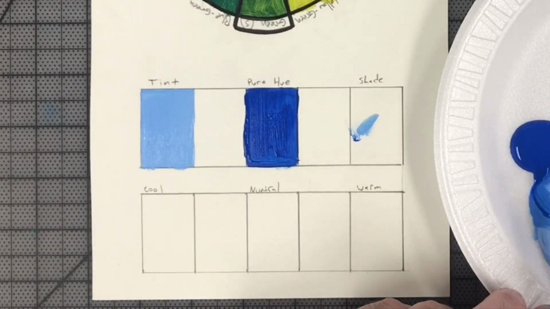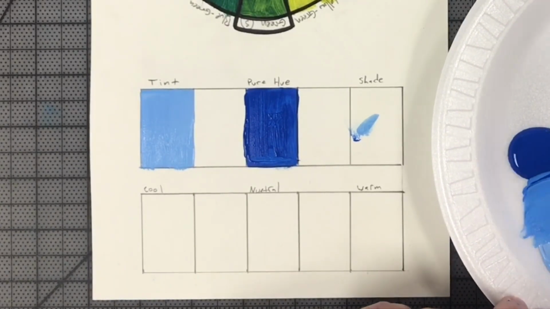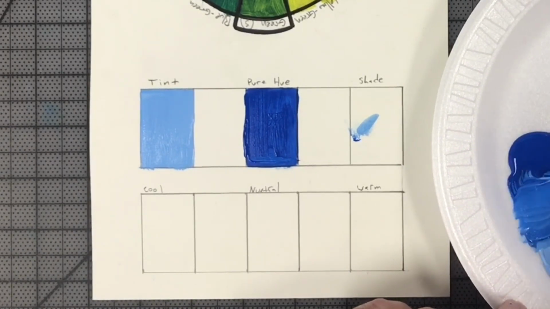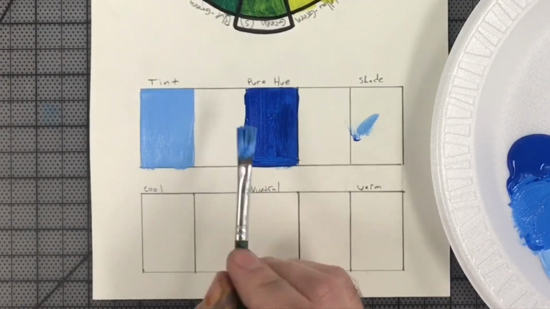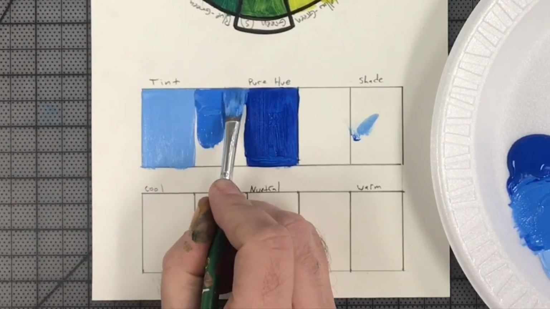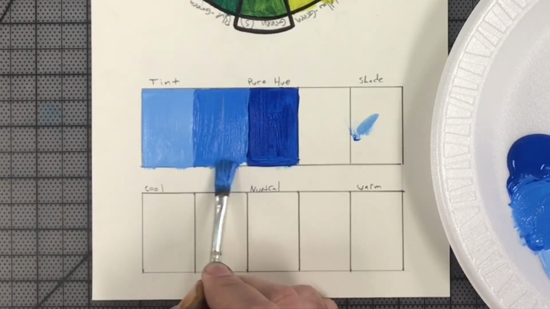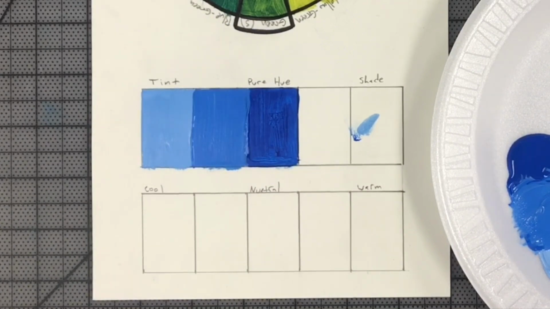Now that we have our tint of the color, we're going to add a little bit more blue to that color so that it falls in between our tint and our pure hue, and place that in the value scale in the middle. You want to make sure that each step of your value scale moves consistently from one tone to the next. So as we move from the tints to the shades, it should be getting consistently darker.